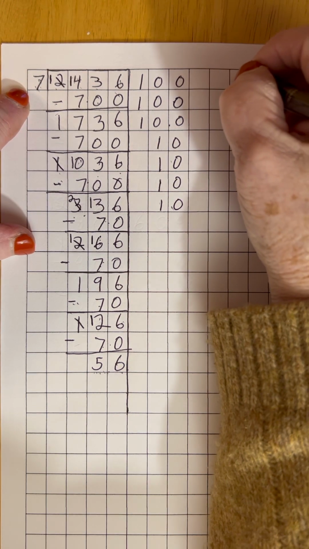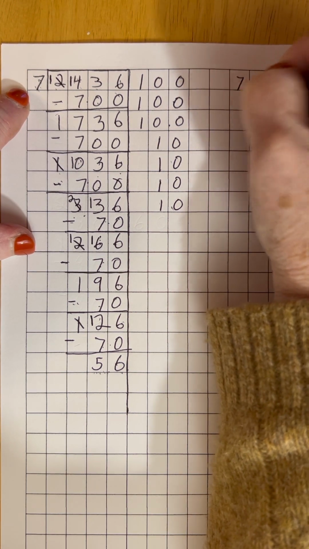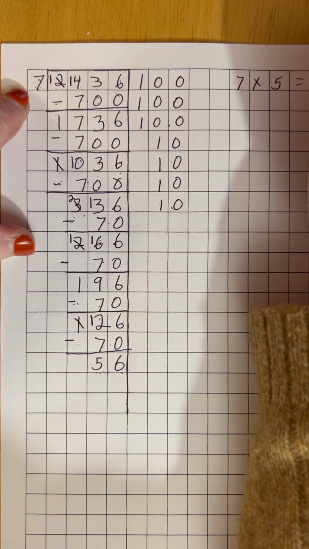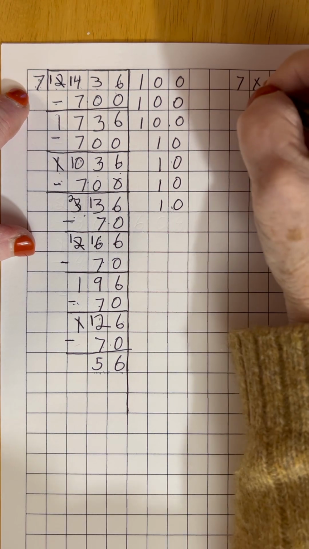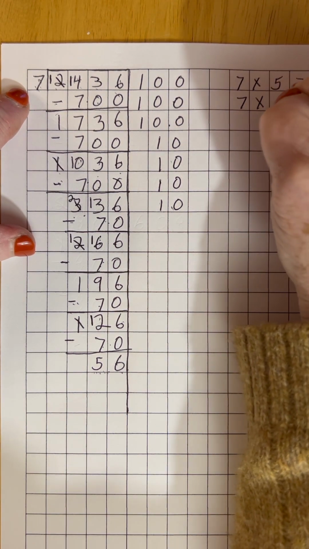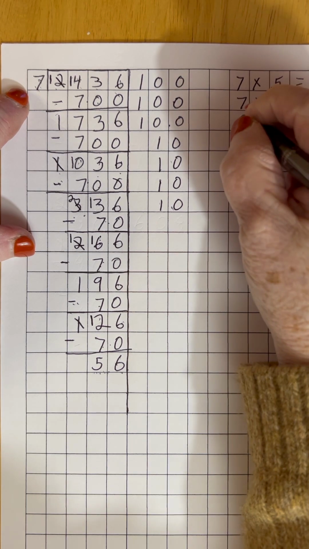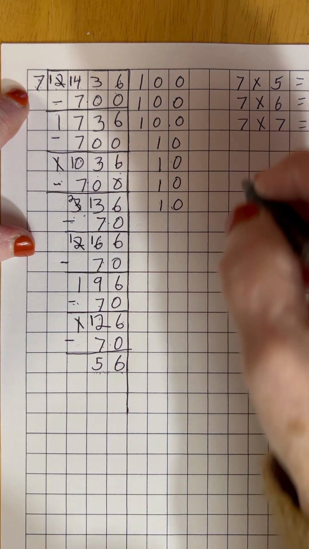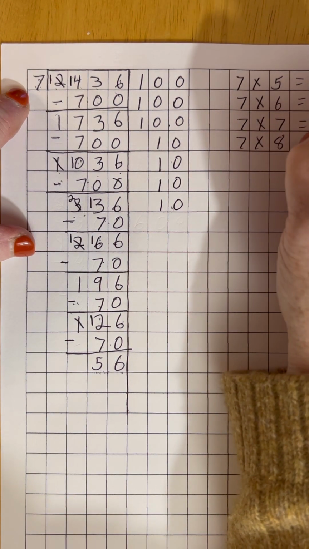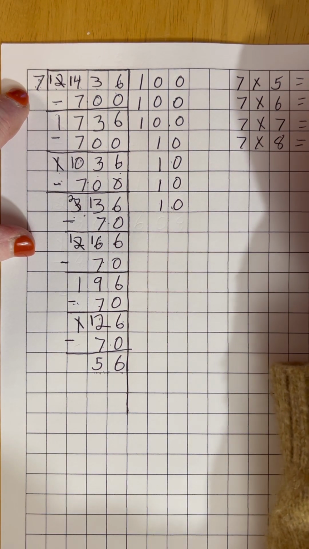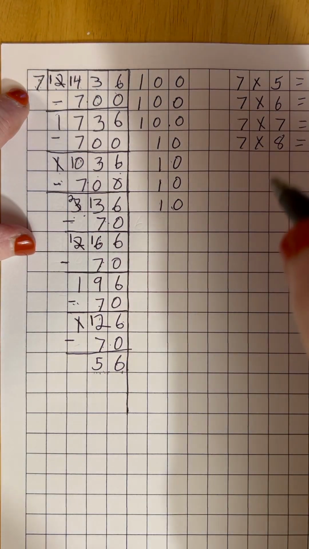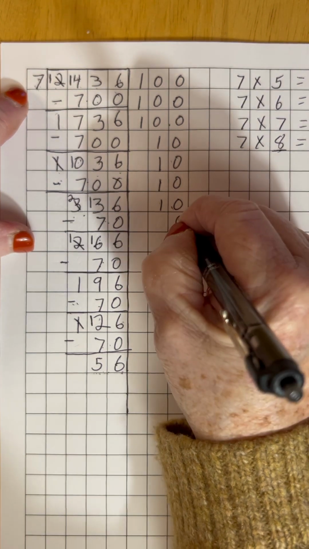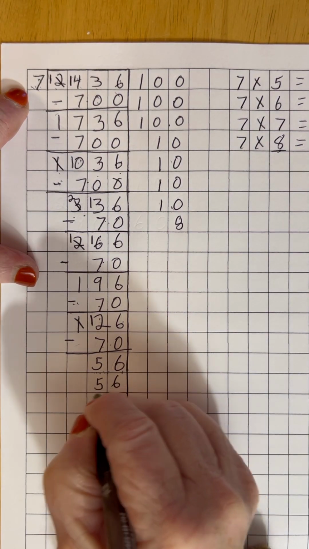So I'm going to say, okay, I'm going to start with 5s because everybody knows their 5s. 7 times 5 equals 35. Try to get to 56. 7 times 6 equals 42. 7 times 7 equals 49. 7 times 8 equals 56. That's my magic number. So I know that each person gets $8. 8 times 7 equals 56.